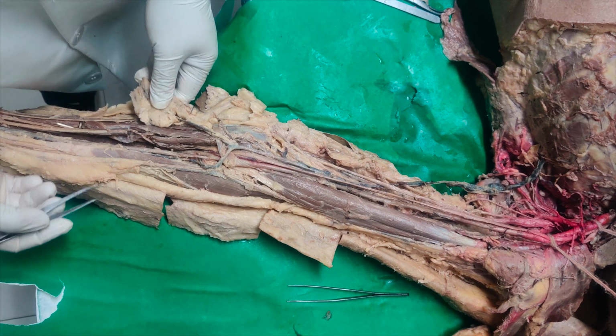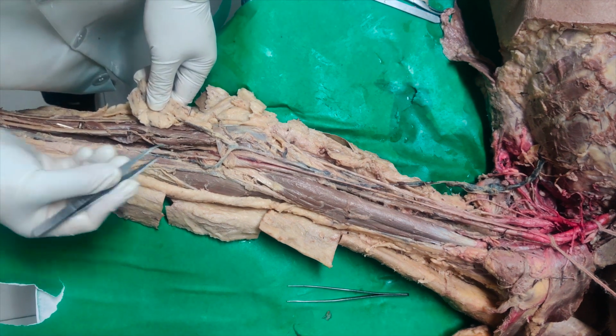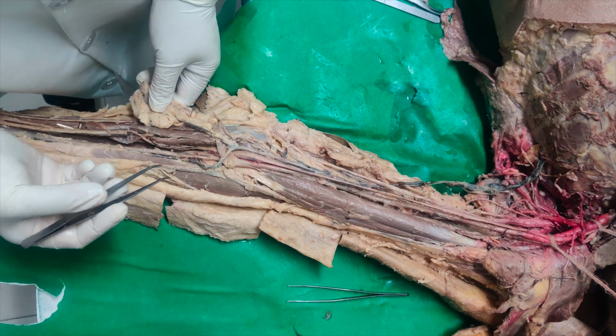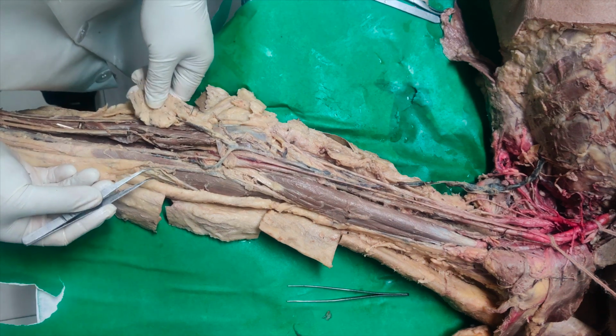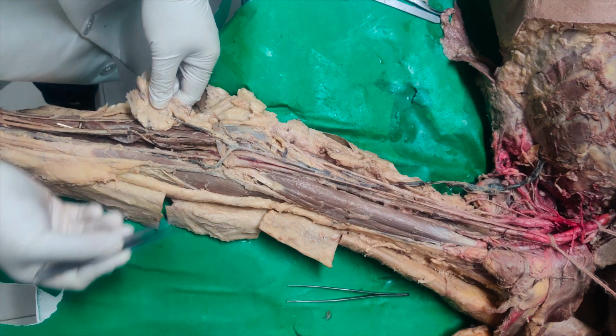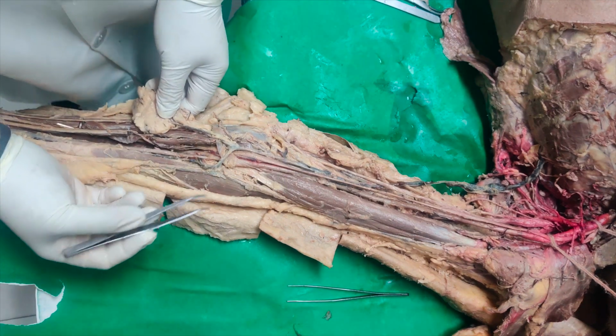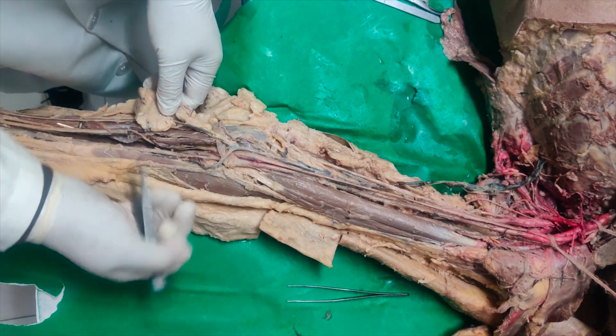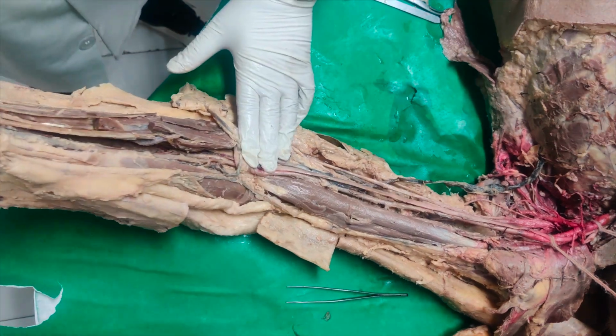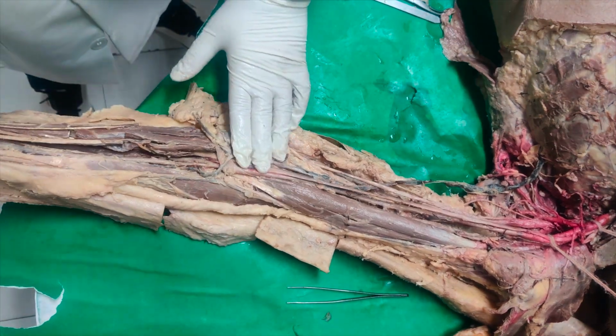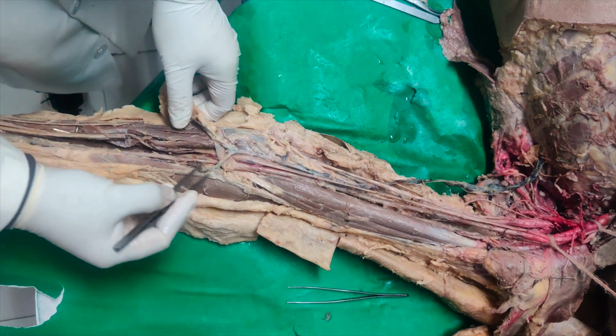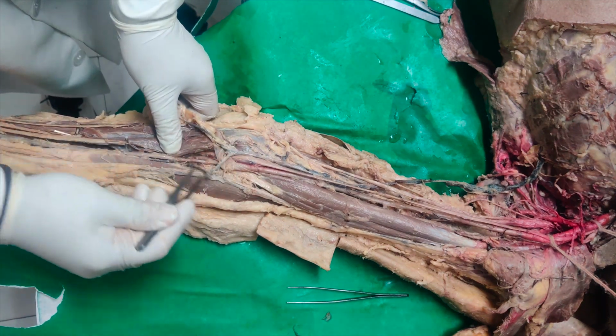Good morning everyone. In this cadaveric study, we will talk about the cubital fossa, the dissected specimen of the cubital fossa. The cubital fossa is a triangular space in the front of the elbow joint. This is the elbow joint over here. You can see, I can flex it from here. This is the elbow joint, and here is the cubital fossa, this triangular gap present over here.